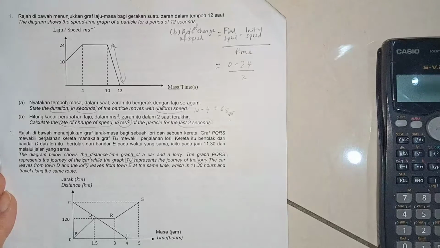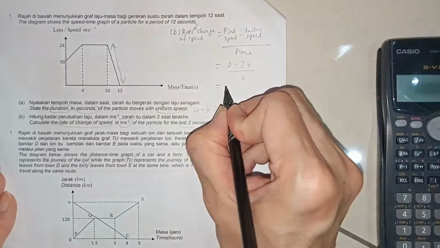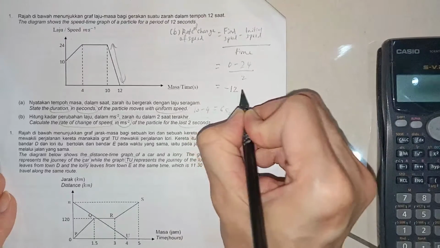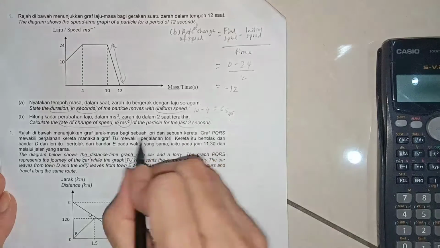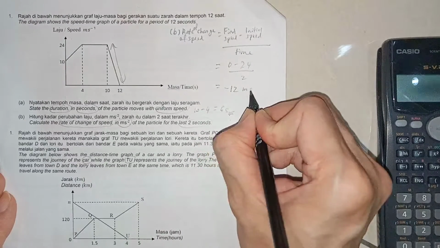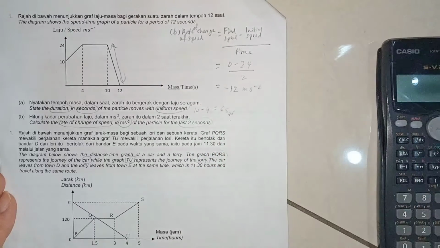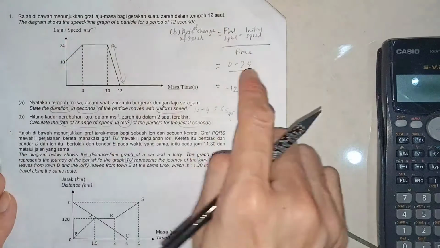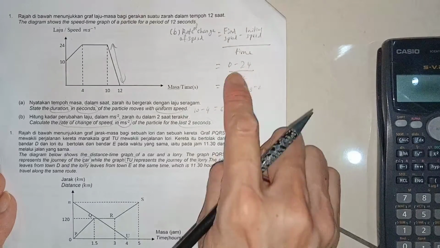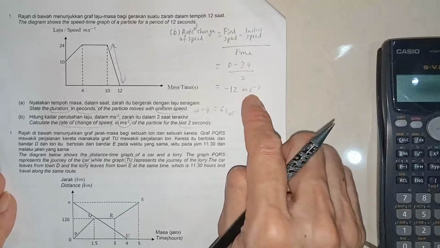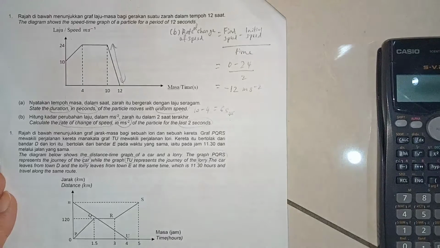So the final answer is negative 12 from the calculator, meter over second. This is speed, so meter over second. This is the final answer for B.